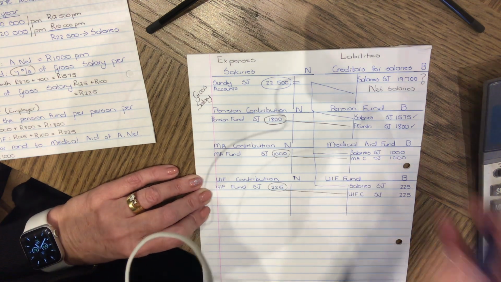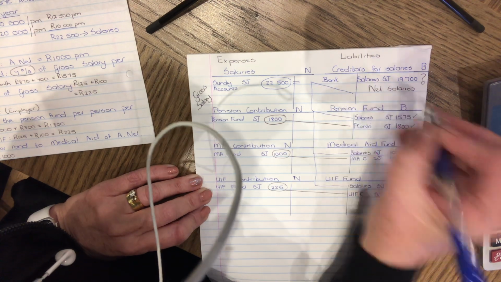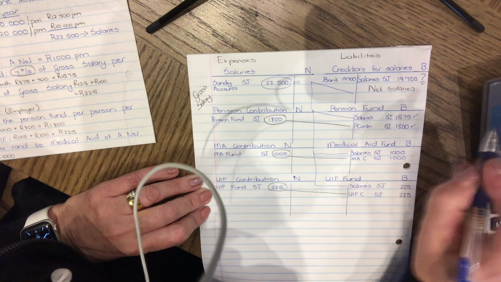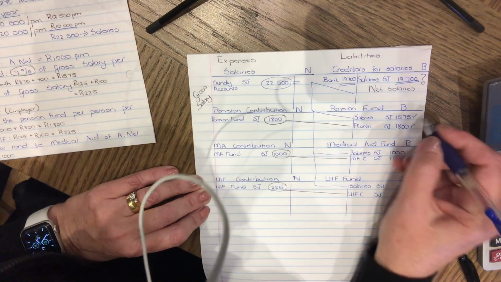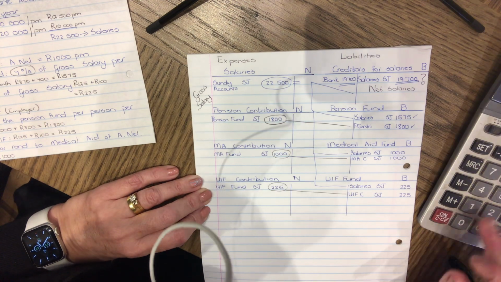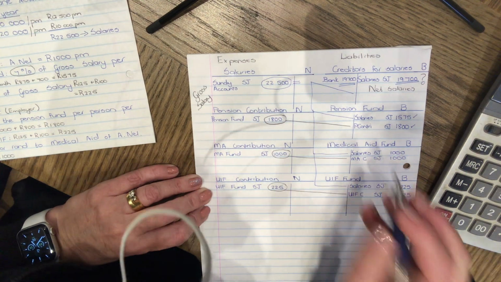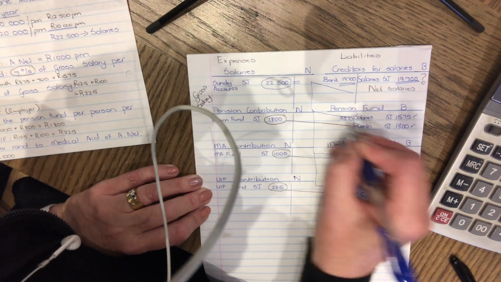When we do pay them, there will be bank on this side, 19,700, and it is now closed off. Done, nothing left. When we pay this, we're going to have 1,575 plus 1,800, 3,375 to the fund.